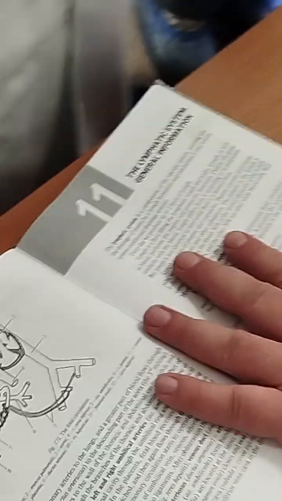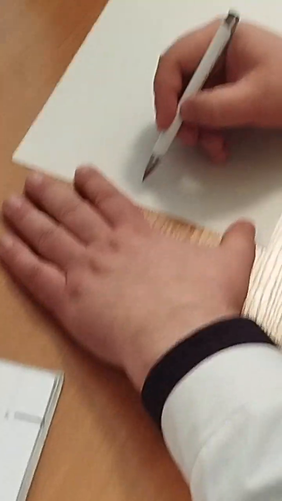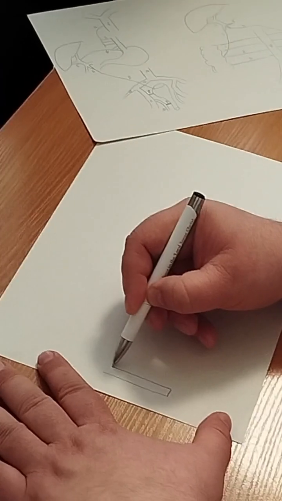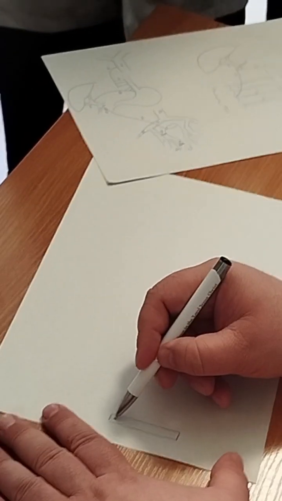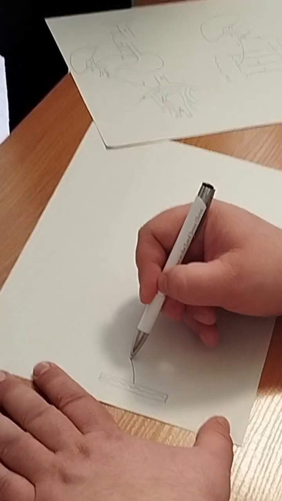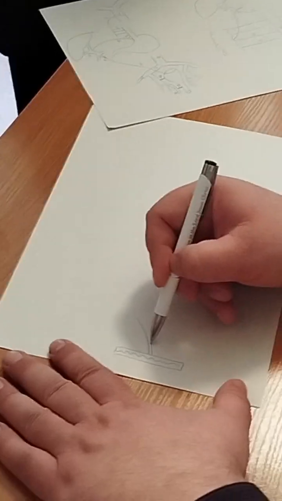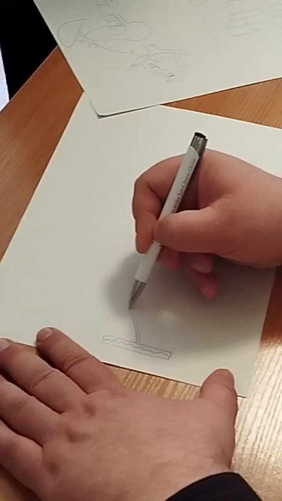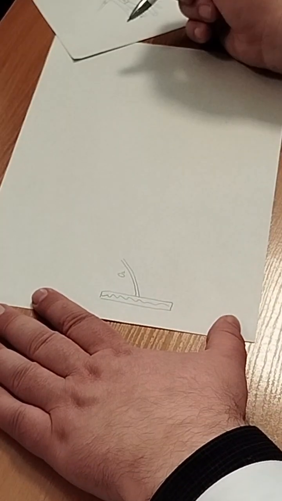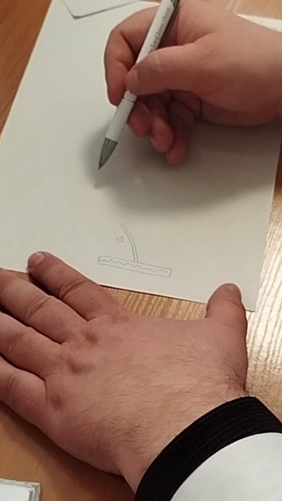Fetal circulation. This is placenta. From placenta, the umbilical vein conducts oxygenated blood to the fetus.